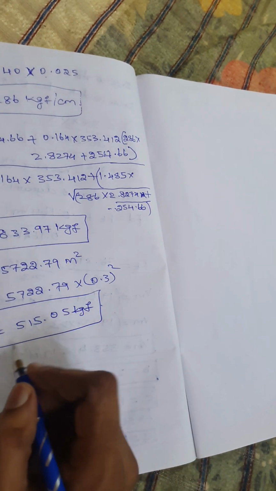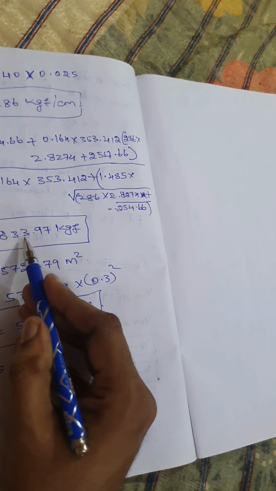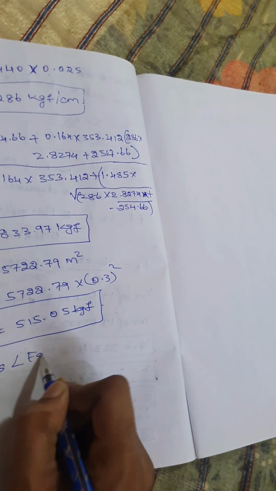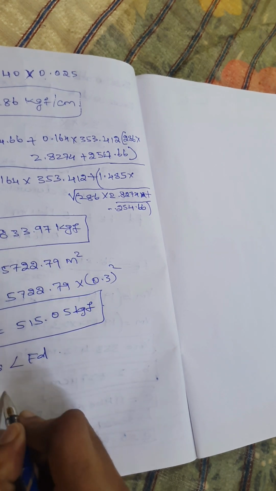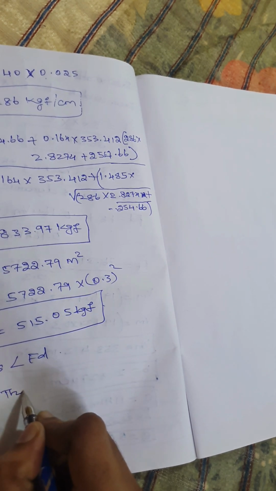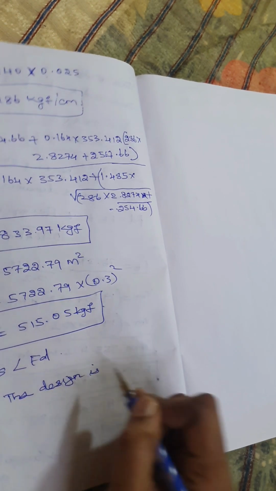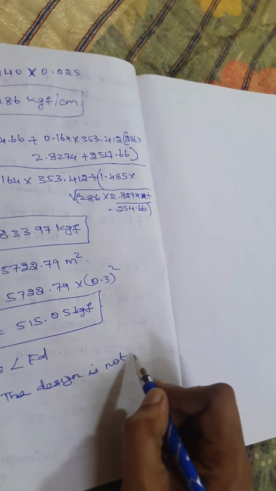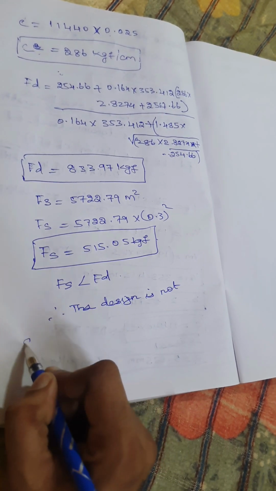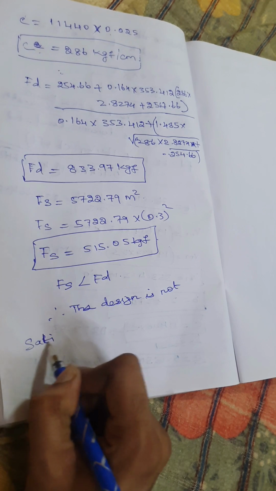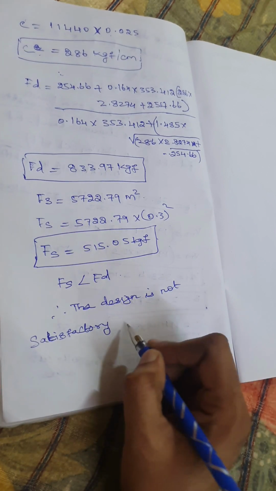So we have calculated the value of f of s. Here f of s is smaller than f of d. Therefore the design is not satisfied, is not satisfactory, based on beam strength.